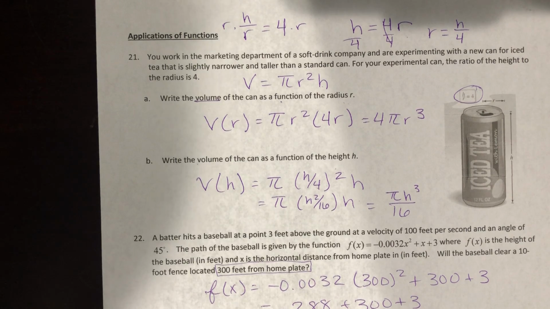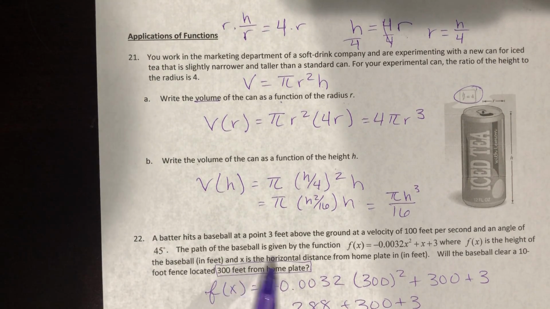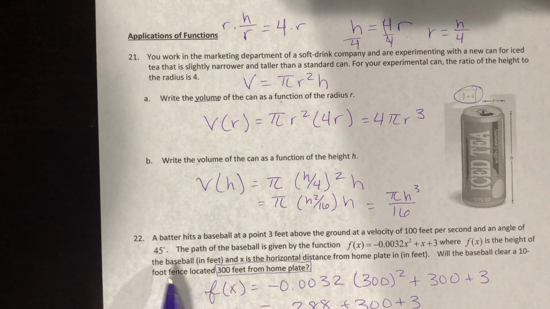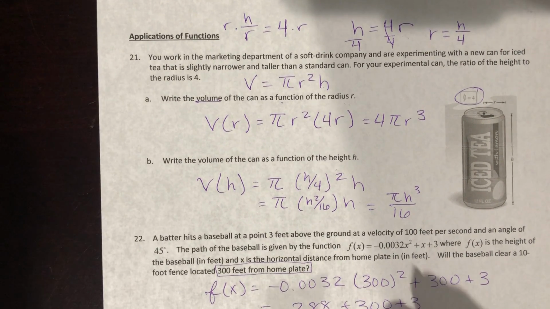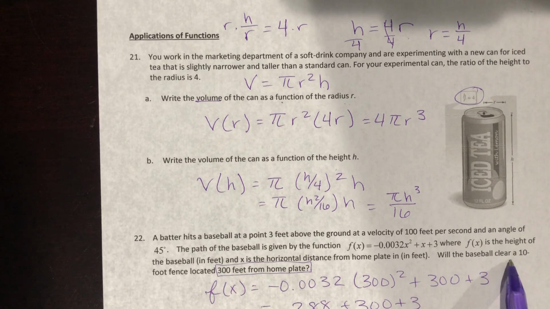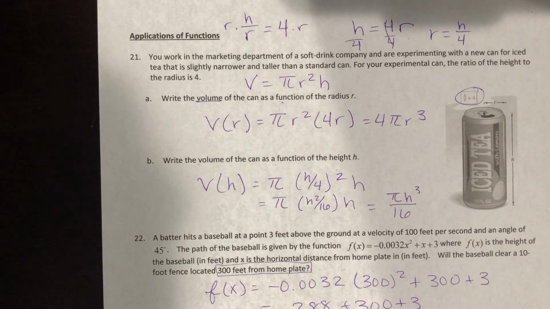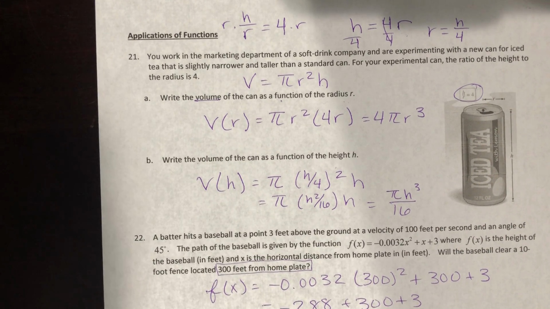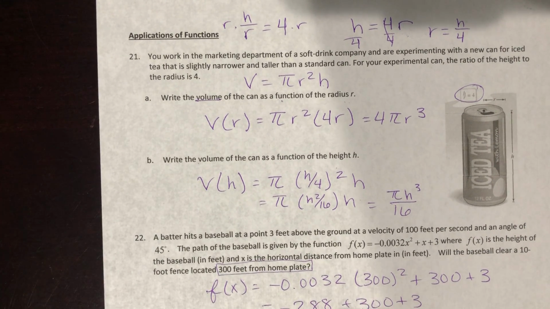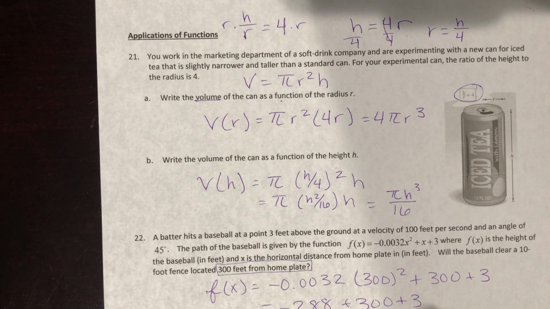And remember, f of x is the height of the baseball. So my baseball is 15 feet. And the question is, will it clear a 10-foot fence? Well, yeah, it's going to clear it by 5 feet. So the answer is yes. It will clear the 10-foot fence.